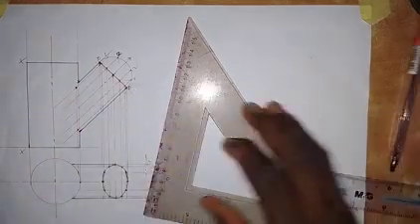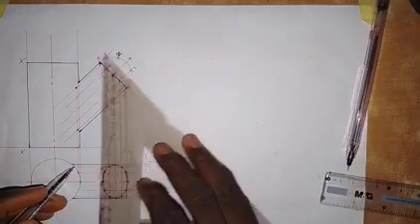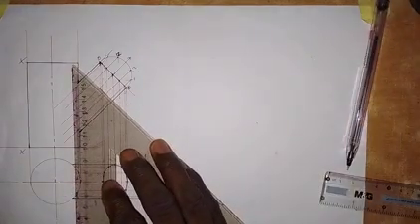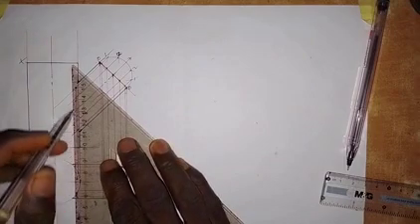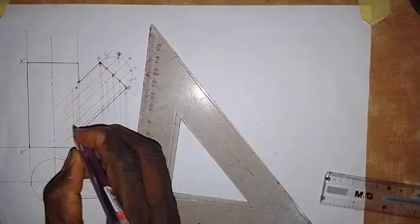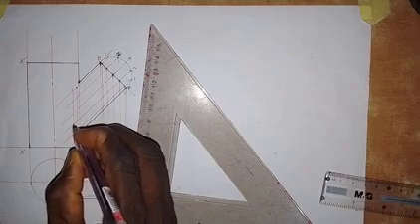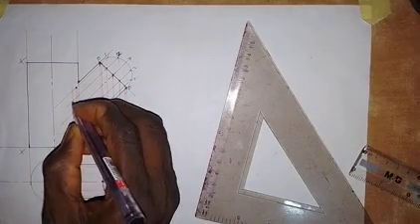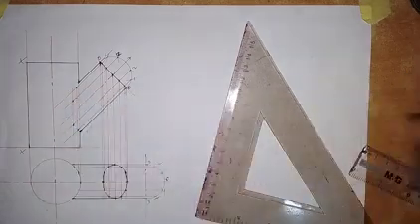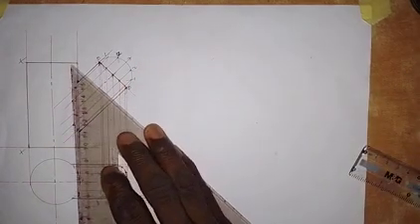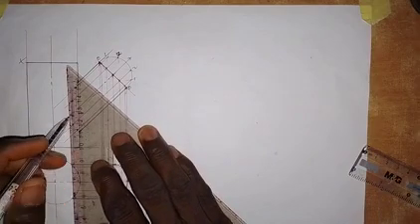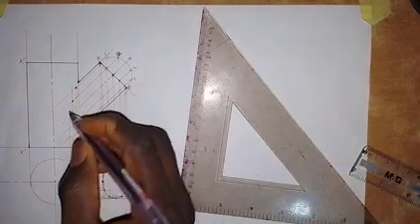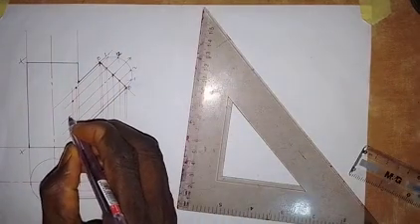Okay, so next is 2. So this is point 2 on the circle. So we draw a vertical line like this. So this line intersects line 2 at this point, and it also intersects it at this point. So the last one is 3. So we come to this point, and we draw a vertical line to intersect line 3. So it intersects it at this point here.